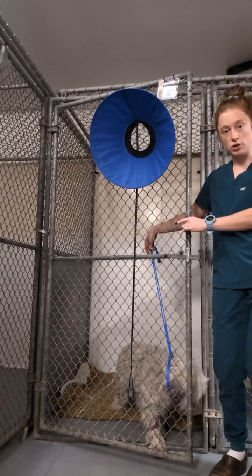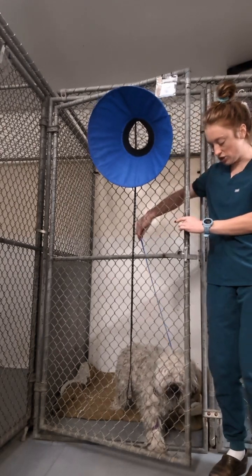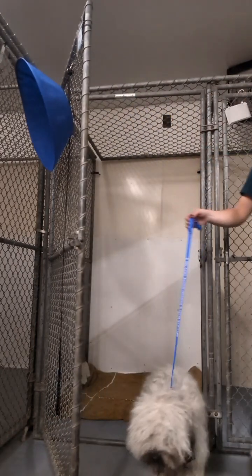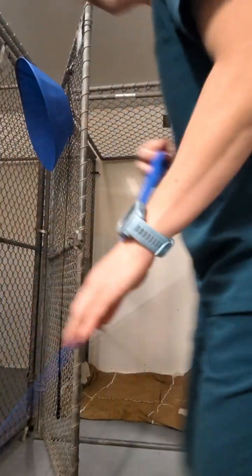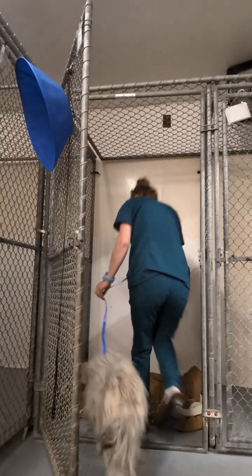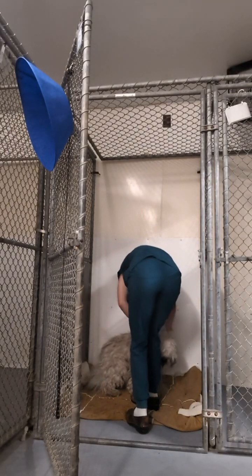I want to keep the cage door closed so she can't run out. And then once she's secure with the slip lead, then I can open the door and encourage her to walk out. Good girl. Good girl. Okay, come on. You're so good.